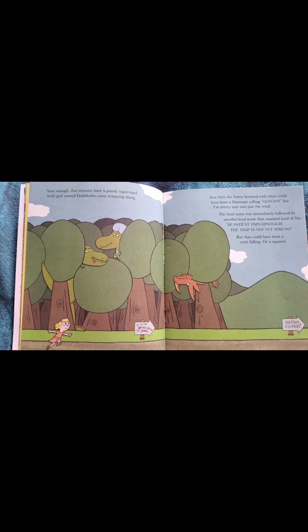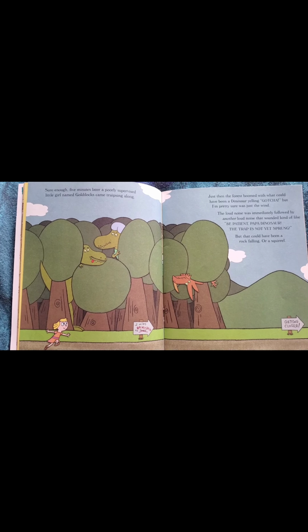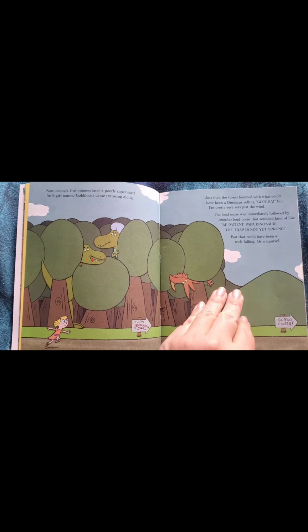So far, we have some things that are definitely different about this version.